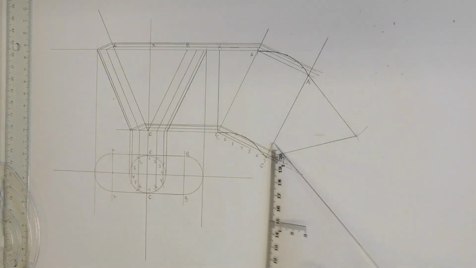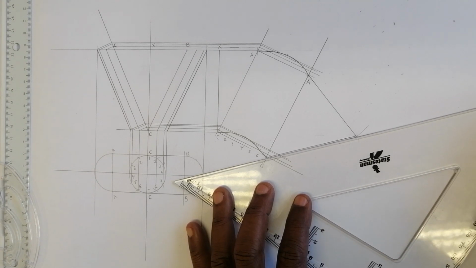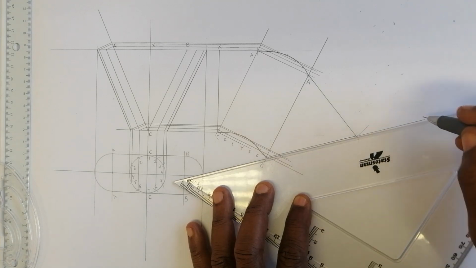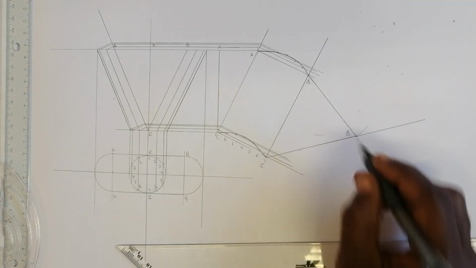Okay, so let me extend this line again. So this is B.